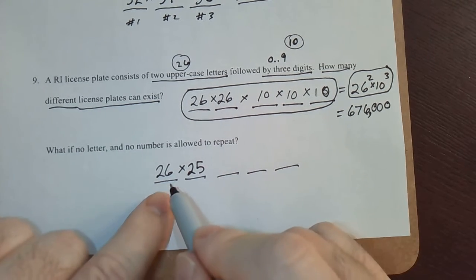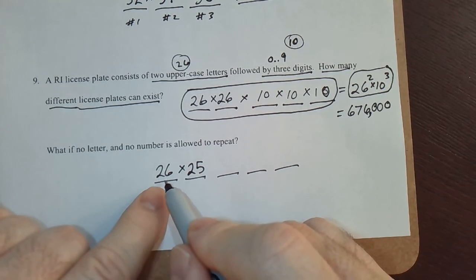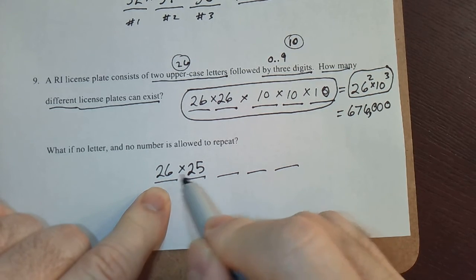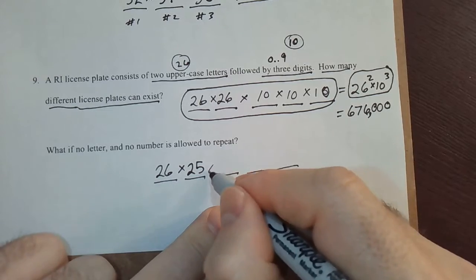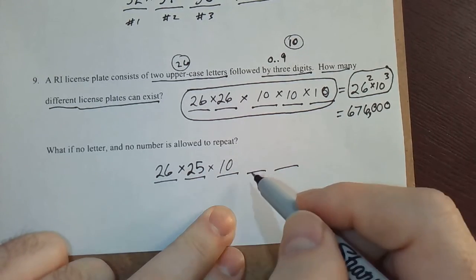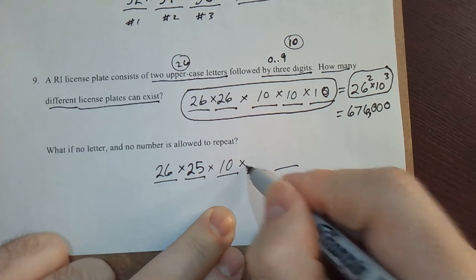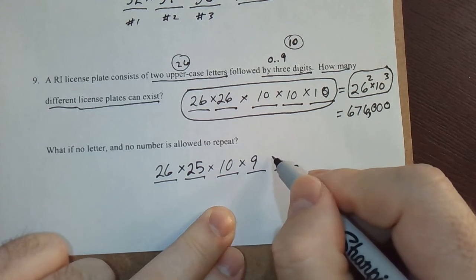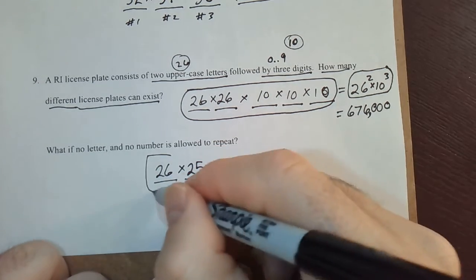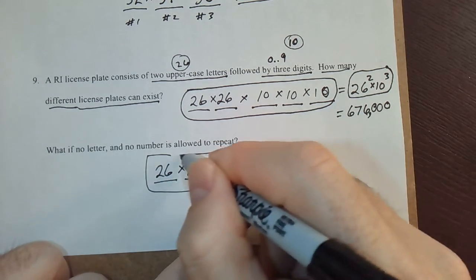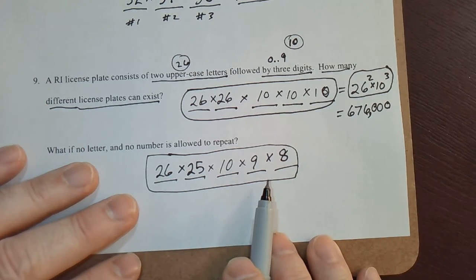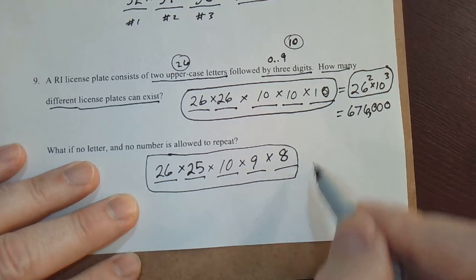For example, if the letter L were used right here, well, there's only 25 letters left because you can't reuse the L. All right, then we get 10 digits. But no digit is allowed to repeat. 9, 8. And this is a perfectly good way to leave the answer, unless instructed on the problem to simplify it. That would mean plug it into the calculator and write it down.